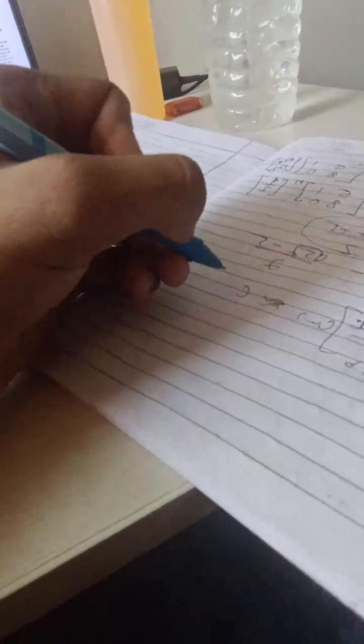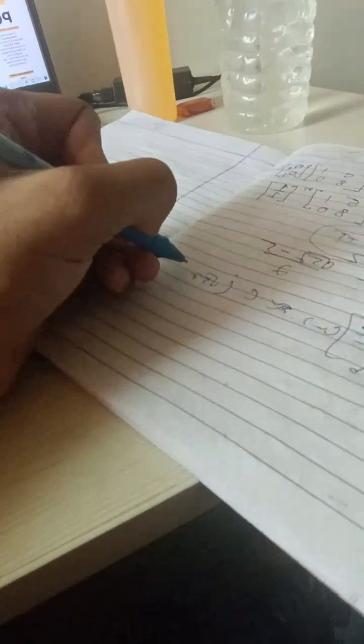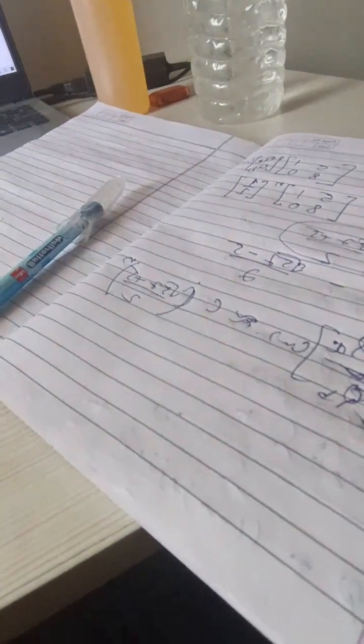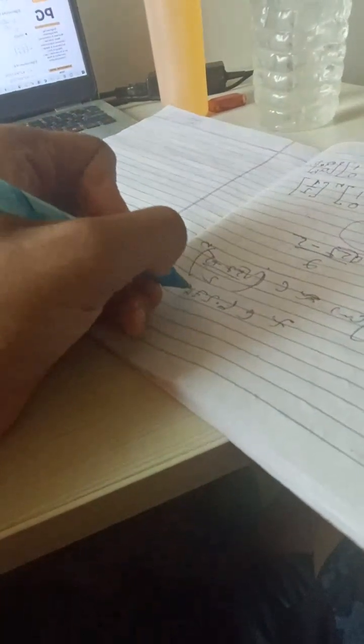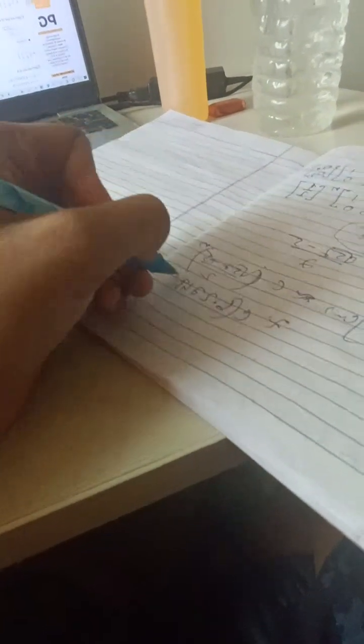The largest eigenvalue is this, so we get qa and qb of n as some constant vector times root 57 plus 5 by 2 power n, which is nothing but some constant vector times 6.2749 power n.